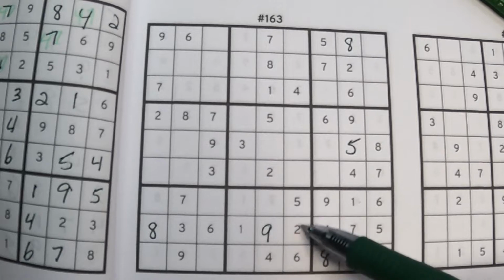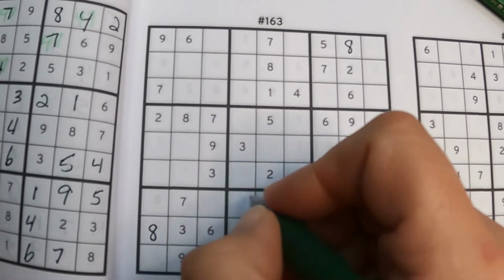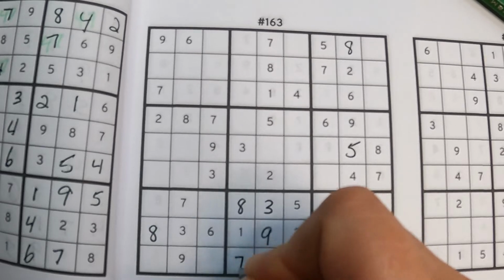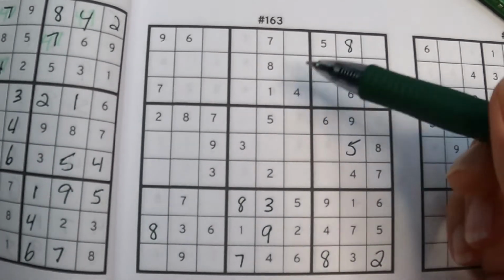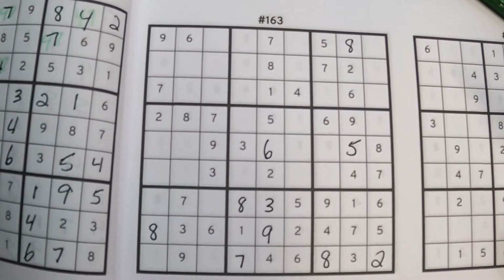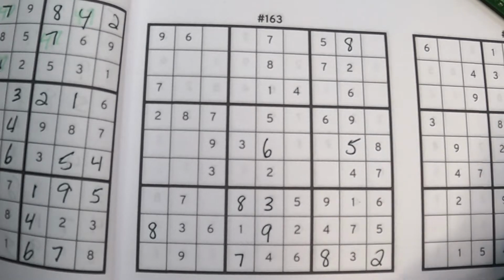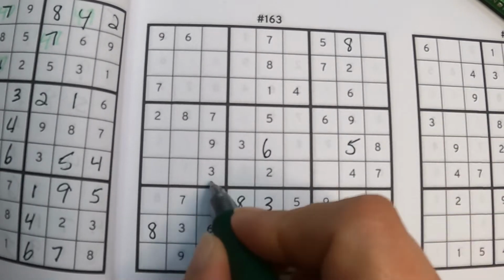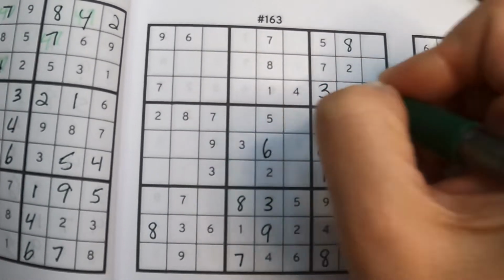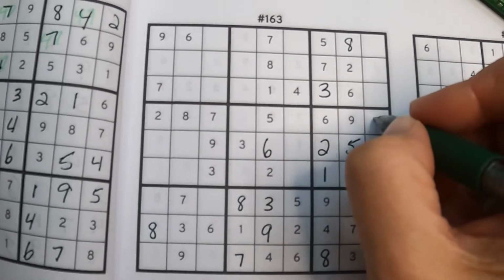For this box, we're missing 3, 7, and 8. We've got a 3 here and a 7 here. So this is our 8. And that 7 makes this our 3, 7. For this column, then we're missing a 6. For this column, we're missing 1, 2, and 3. We've got a 2 and 3 here, so this is our 1, a 3 here, so this is our 2 and 3. To finish out this box, we're missing a 3.